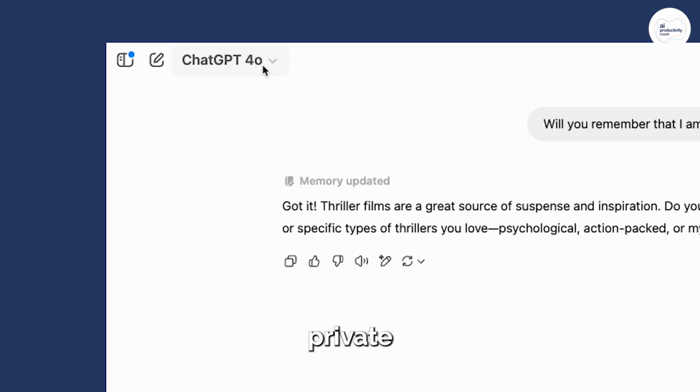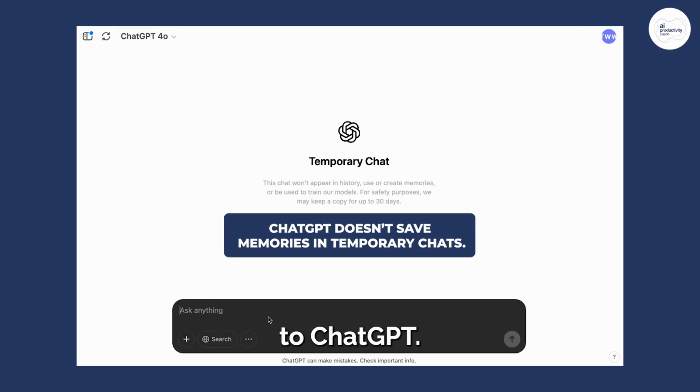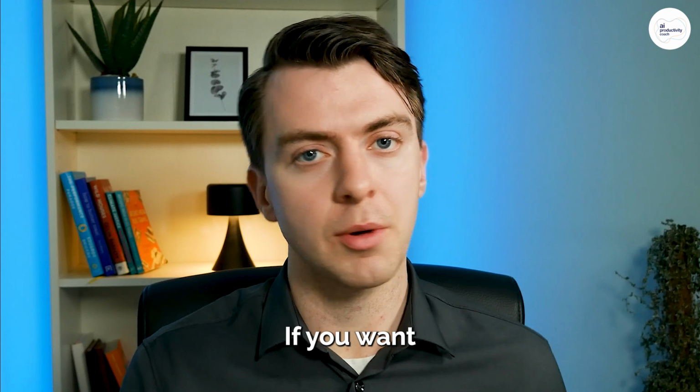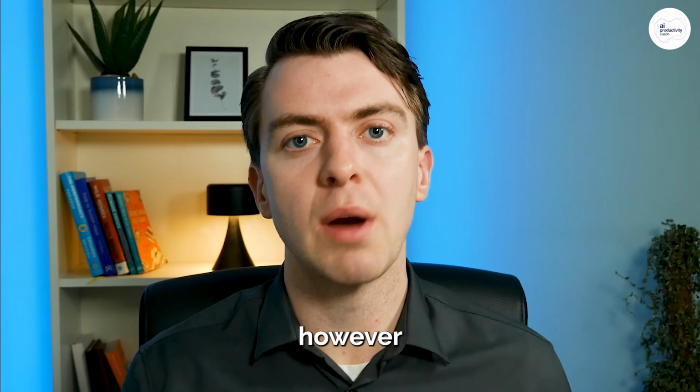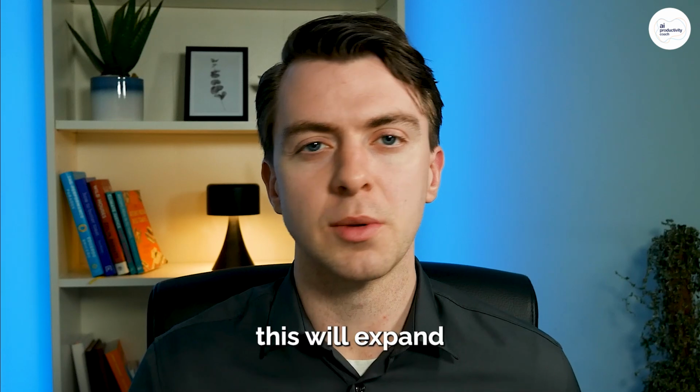You can also create private conversations by using a temporary chat. So this won't create memories as you're speaking to ChatGPT. So if you want to add a memory, you can. If you want to delete one, you can. You can manage it however you want. As at the time of recording, it is working with the 4.0 model, but I imagine in the future this will expand to other models.